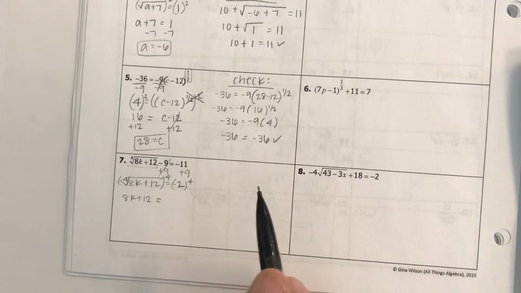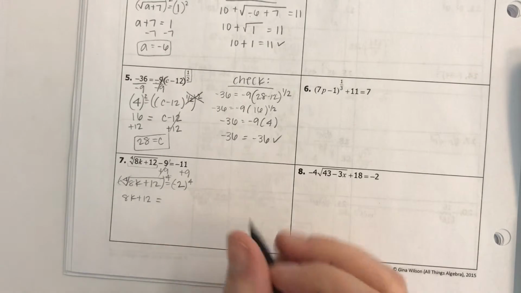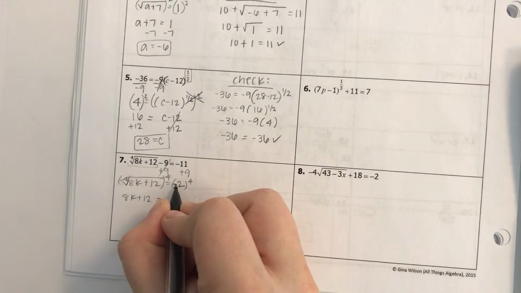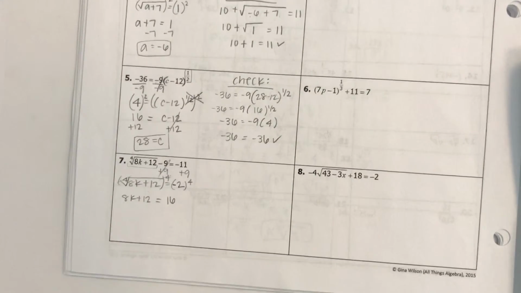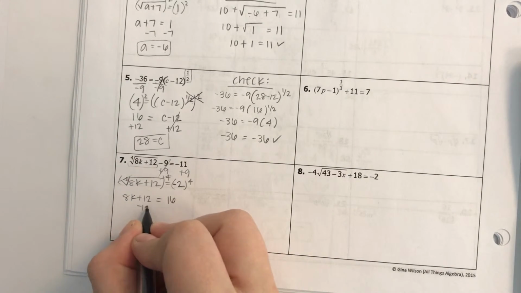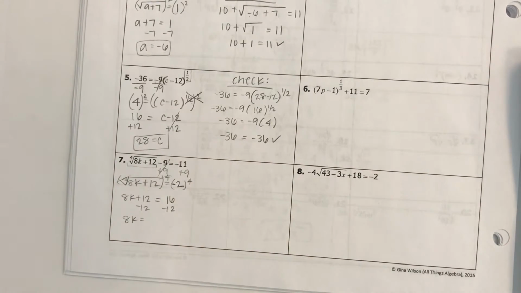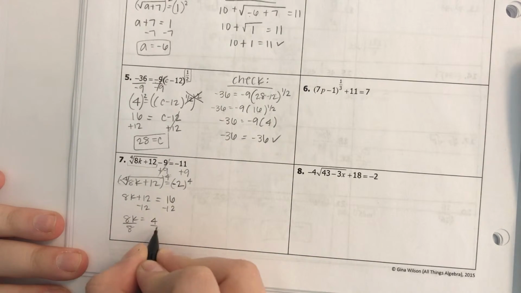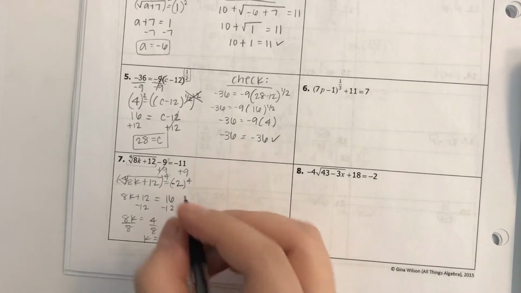Well, that's 2 times 2 times 2 times 2. 2 times 2 is 4, times 2 is 8, times 2 again is 16. And since it was negative and this is positive, it's a positive 16. Okay. And so now we solve. This is a simple 2-step equation. We have to subtract 12. 16 minus 12 is 4. Divide by 8. K equals 4 divided by 8 is 1/2.